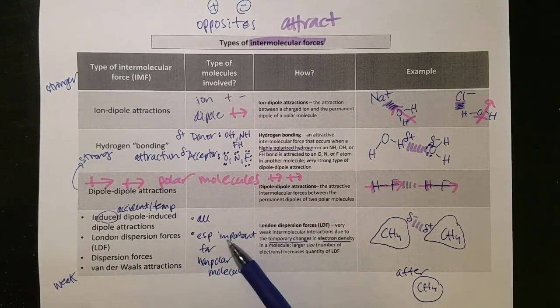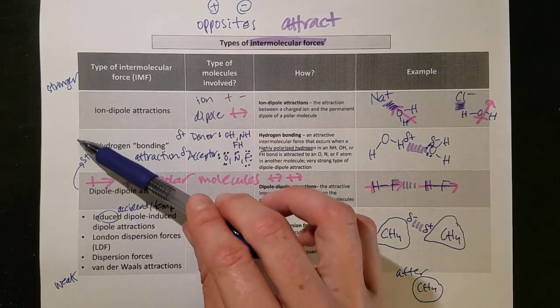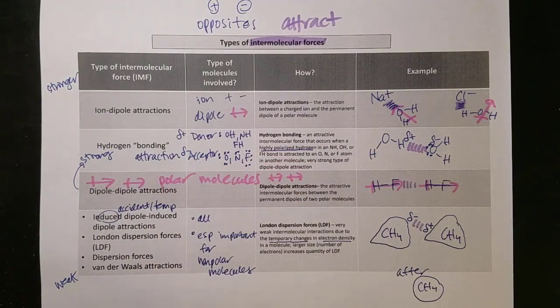So just to review, we've gone from weak for all molecules up to the strongest here. You want to be able to look at a molecule and figure out what type of attractions it can participate in. And we will do some practice with that, looking at boiling points on the next slide.